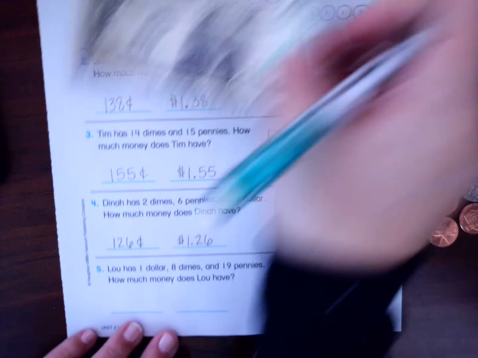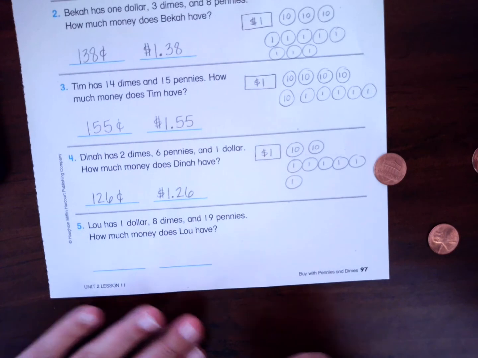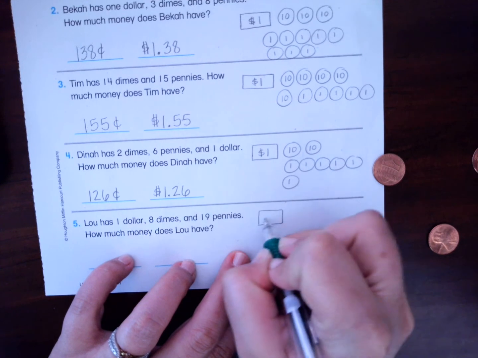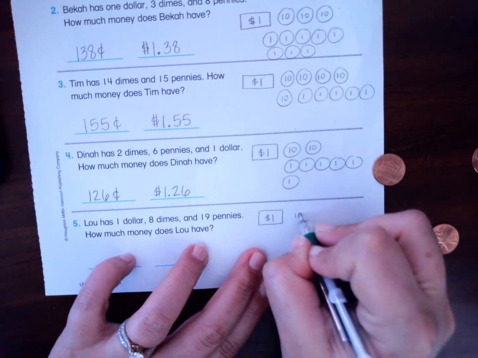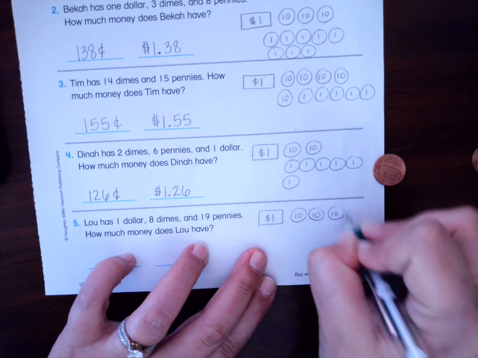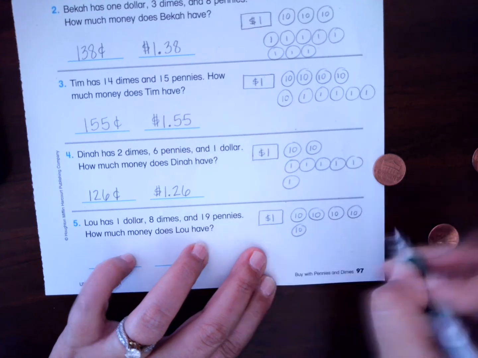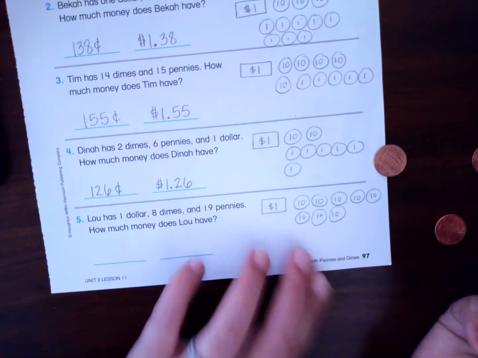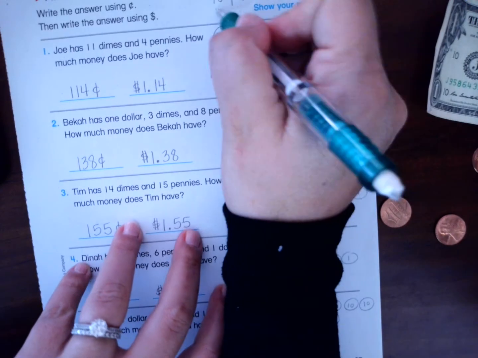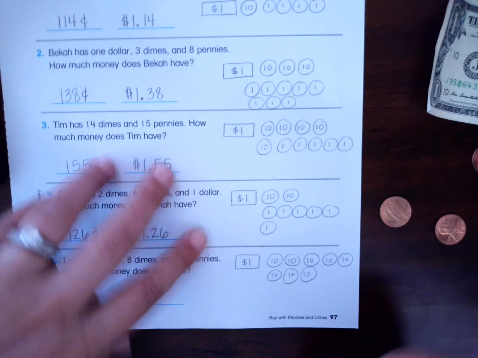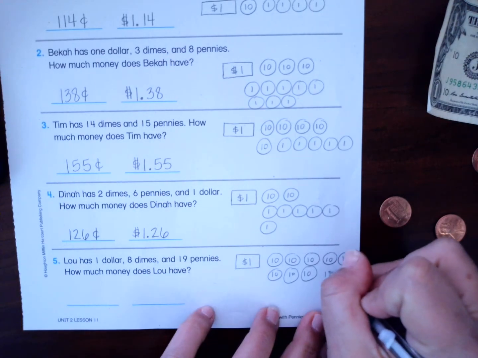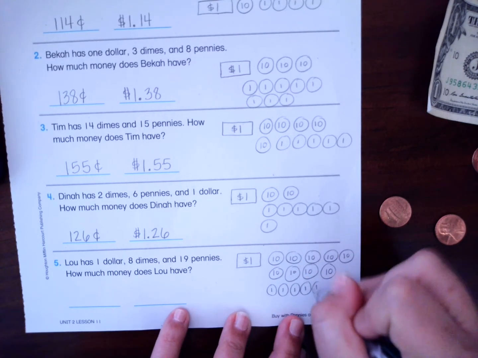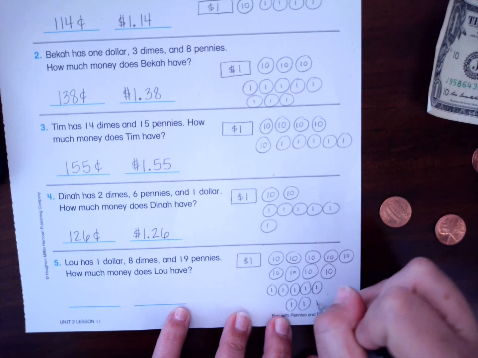And our last and final one, it says Lou has $1, 8 dimes, and 19 pennies. So I'm going to start by drawing my dollar. 8 dimes, so I'm going to draw 10. Put one more right there. And 19 pennies. Well, I remember that 10 pennies is the same as 1 dime. So if I add an extra dime, that's 10. I have 9 pennies. Could you also draw 19 pennies?